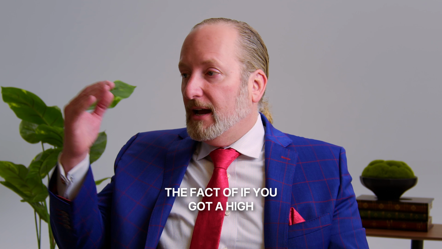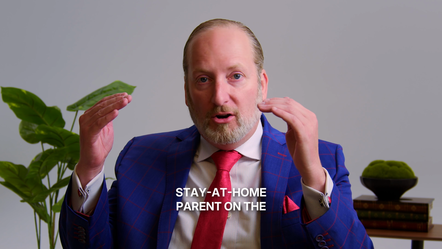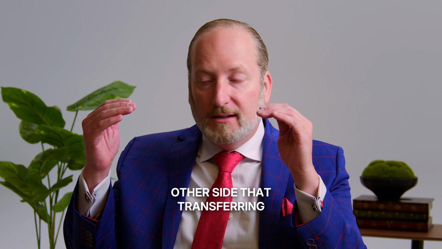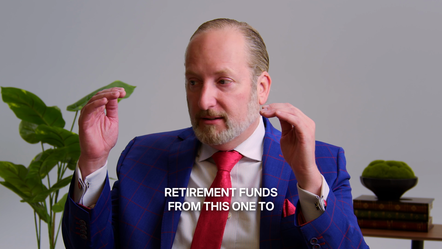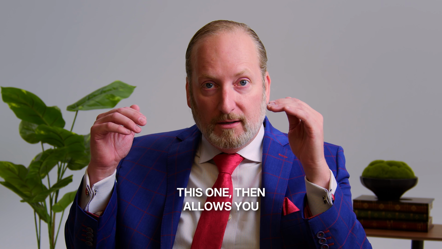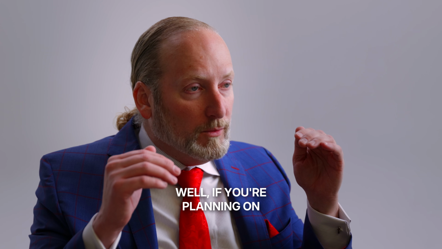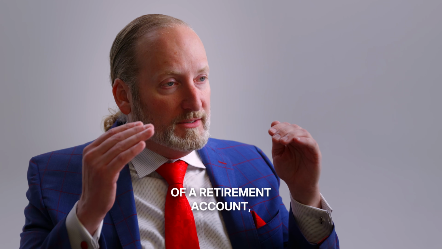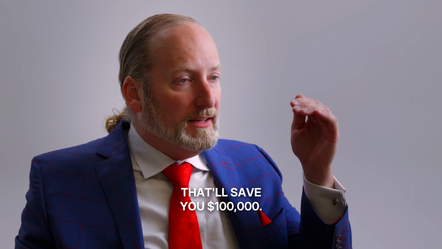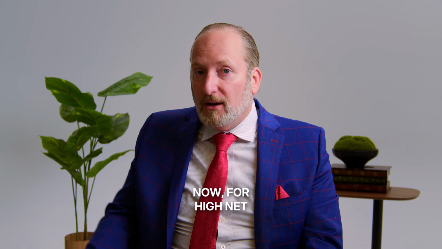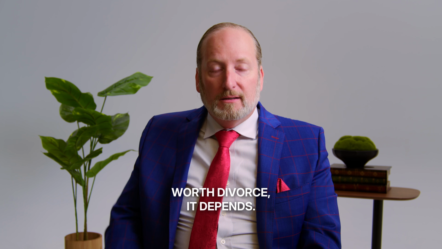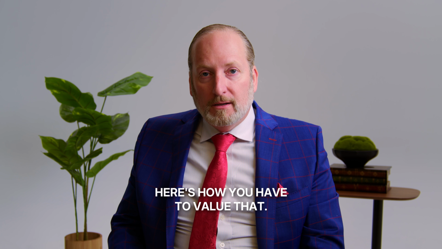The fact of if you've got a high earner on one side and then a stay-at-home parent on the other side, that transferring retirement funds from this one to this one then allows you to save a 10% penalty on withdrawal. Well, if you're planning on withdrawing $1 million out of a retirement account, that'll save you $100,000. Now, for a high net worth divorce, it depends. Here's how you have to value that.